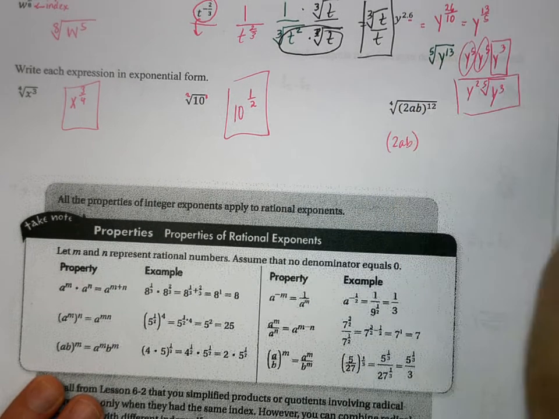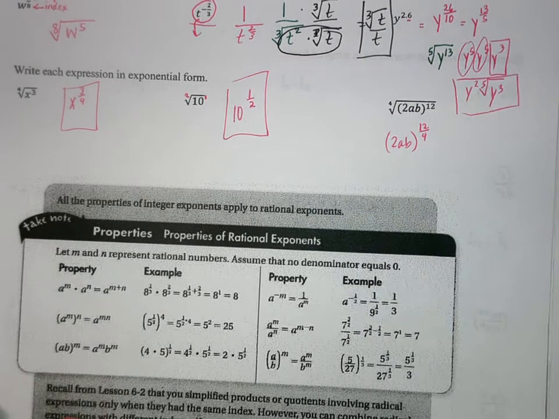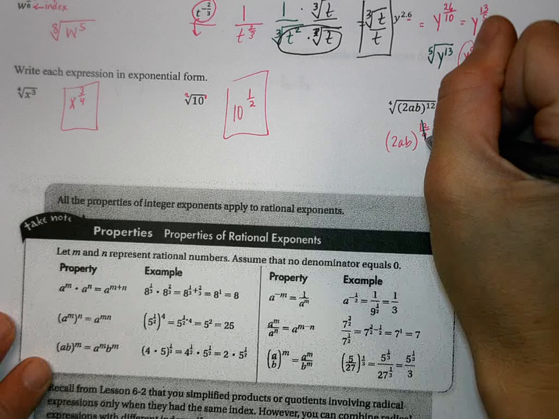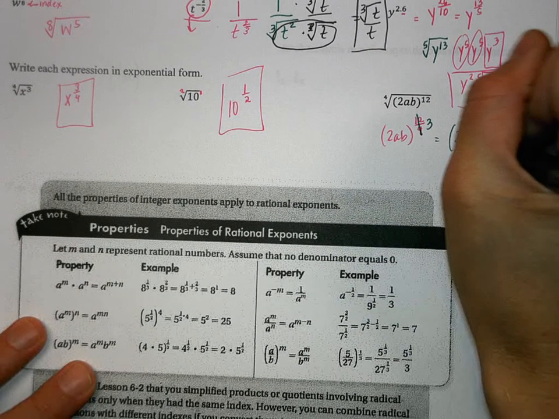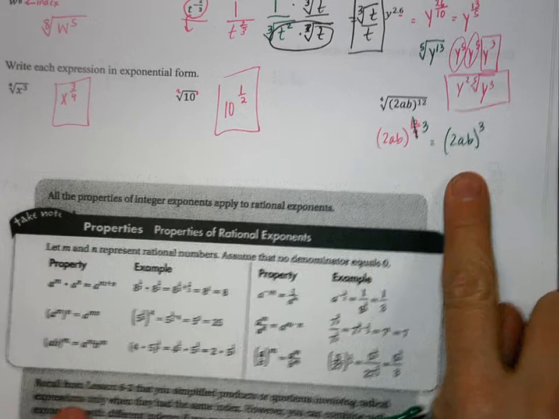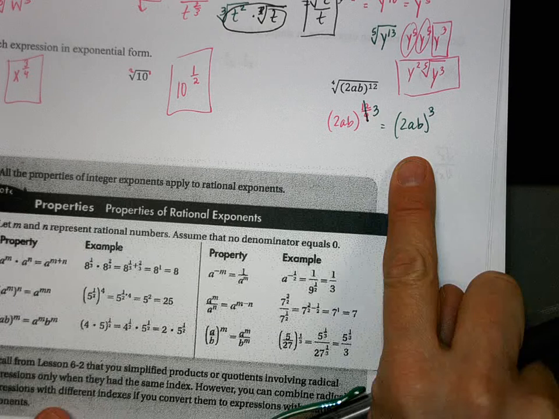2ab in parentheses raised to the 12/4. And I heard Kenneth say that 12/4 would reduce to 3. So I really have 2ab to the 3rd power. This answer would be acceptable, but could I simplify that further?